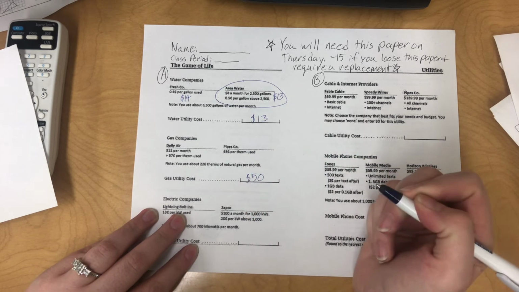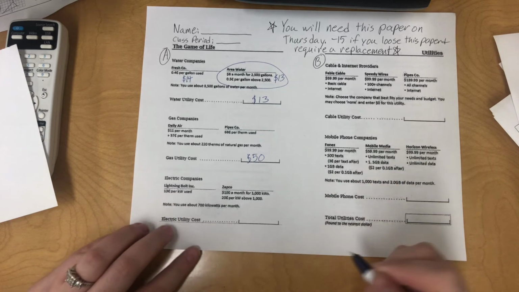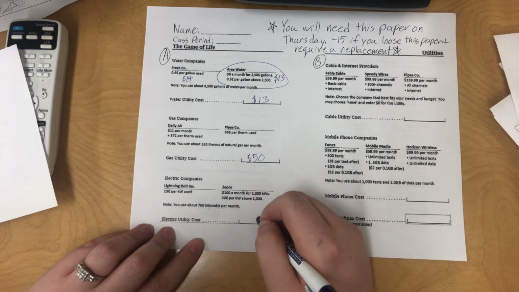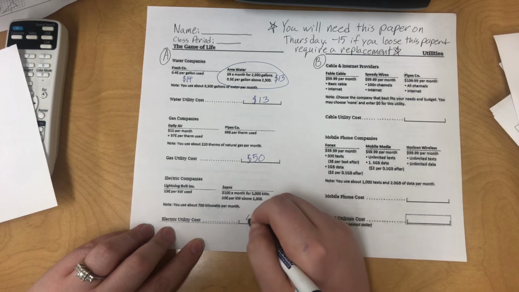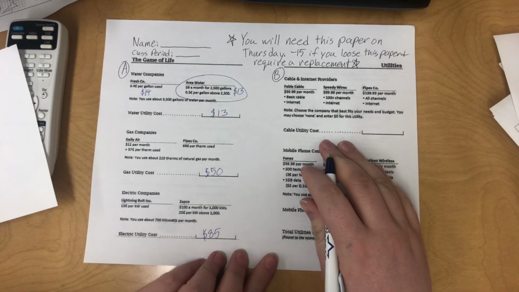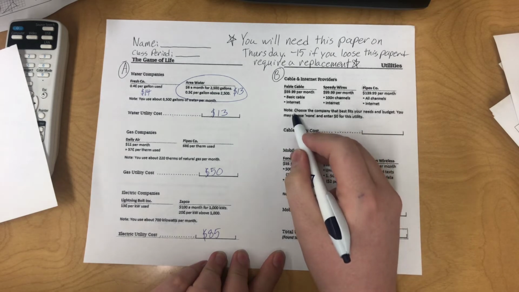$50. I'm gonna do the same thing for electric. I'm gonna say I spend $85 on electricity. When it comes to cable, however, notice what it says here.